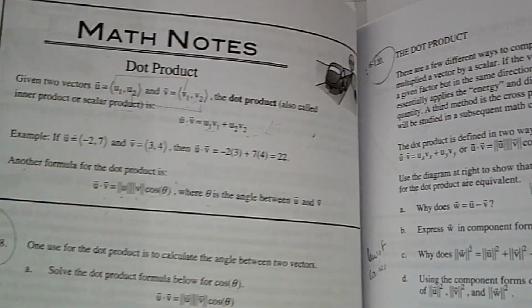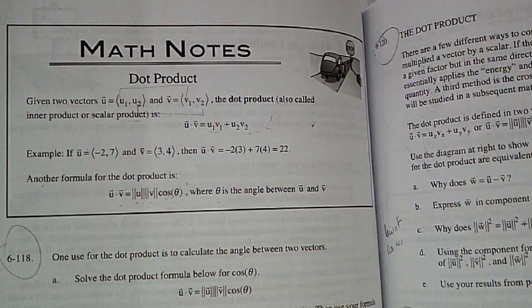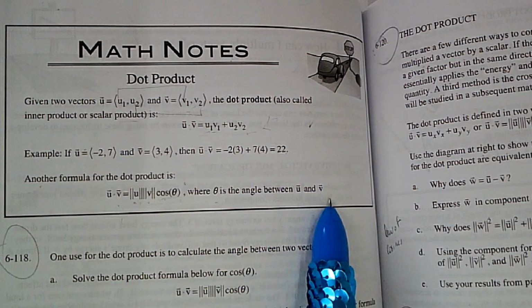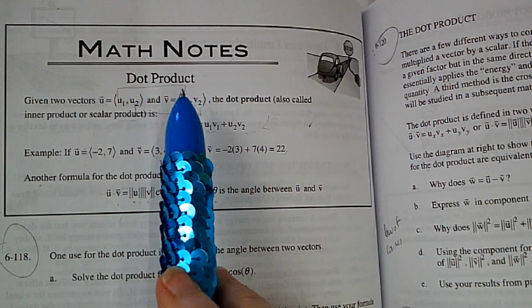So here is page 268, and the formula to get the angle between two vectors is the dot product.